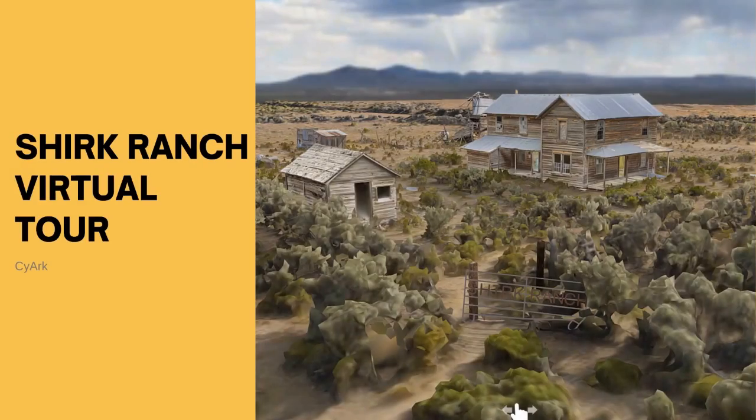Okay, this one is a little bit more technically advanced. We're now moving into virtual tours. Virtual tours are starting to become a very popular option for a lot of institutions, particularly those who want to give you a preview of what their building looks like or what an exhibit looks like inside.